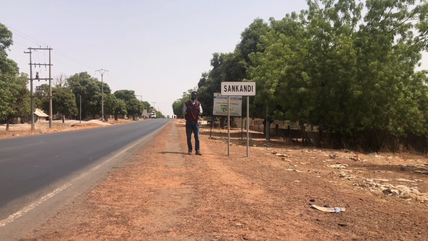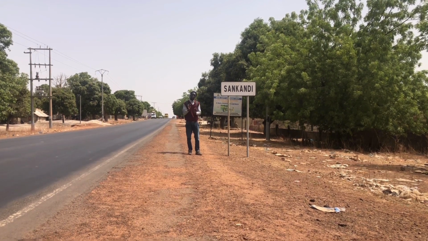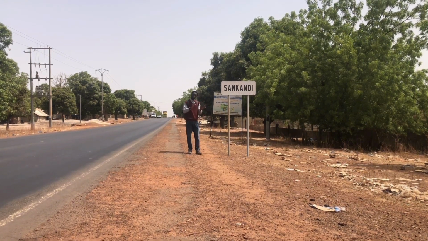We have learned from books that Sankandi was rebelling against the colonial masters. They are not in support of the colonial ruling in the Gambia, which is why they embarked onto a war with a neighboring village called Jataba. The war actually happened because of a farmland.